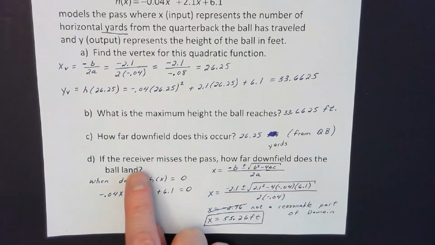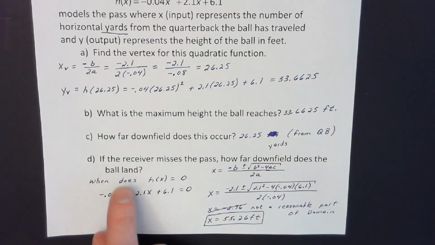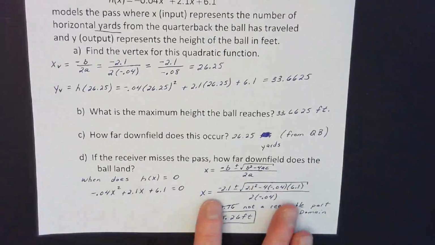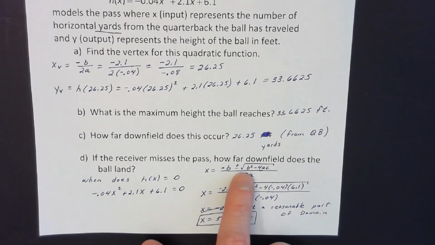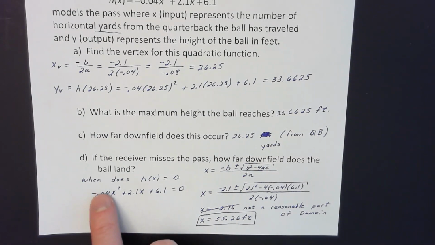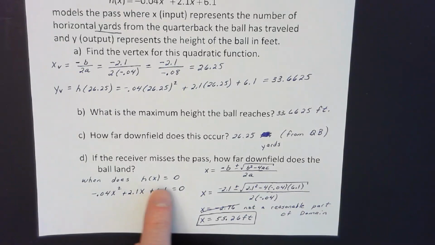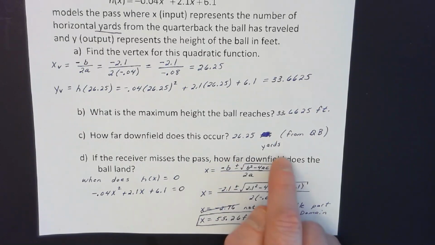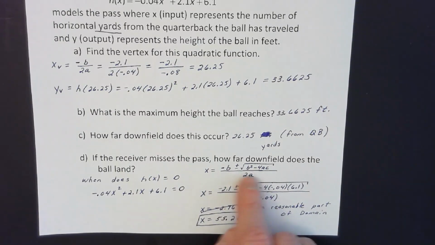This last one. If the receiver misses the pass, how far downfield does the ball land? Well, that's just when you set your function equal to 0. The easiest way to set this function equal to 0 is to use the quadratic formula. I'm not a huge fan of the quadratic formula, as you probably know, but it does work pretty efficiently for this problem. I know this is ax squared plus bx plus c. The quadratic formula says x equals negative b plus or minus the square root of b squared minus 4ac, all over 2a.